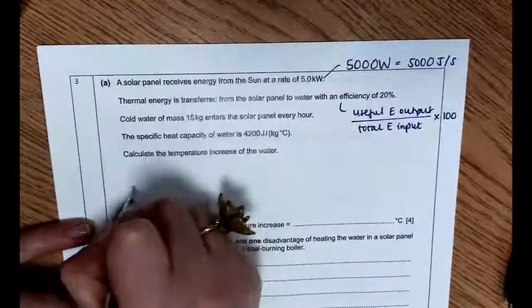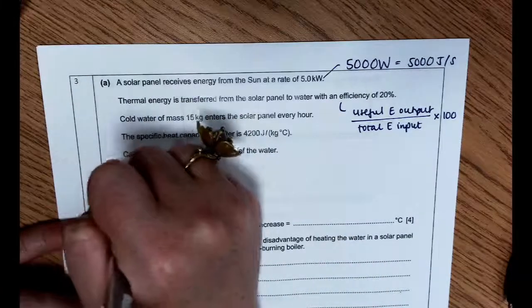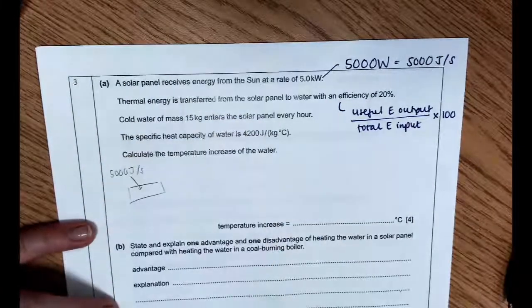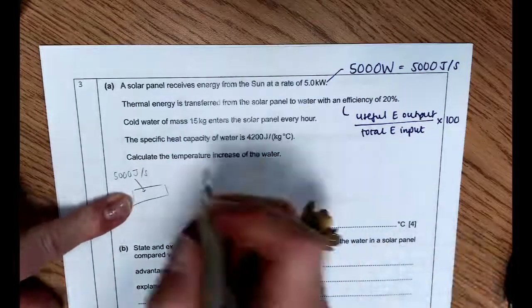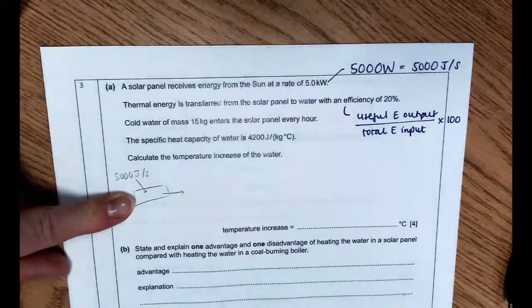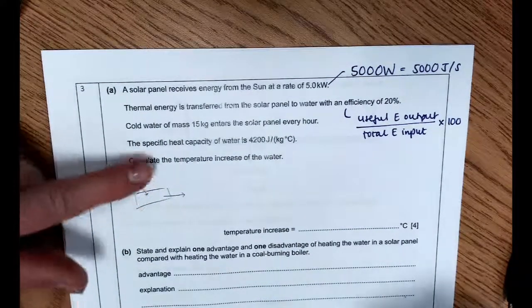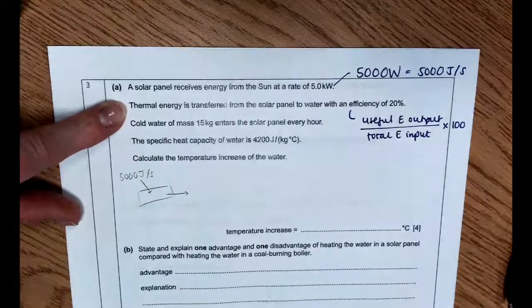Okay, I'm going to draw a little diagram here just to make sure we're clear. We've got 5,000 joules per second of thermal energy reaching our solar panel. Only 20% of that, so a fifth, is going to be able to be transferred to the water.